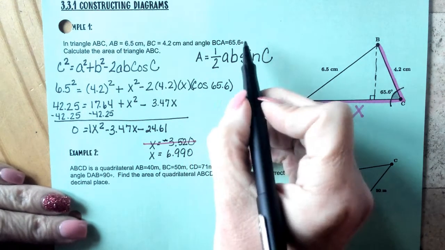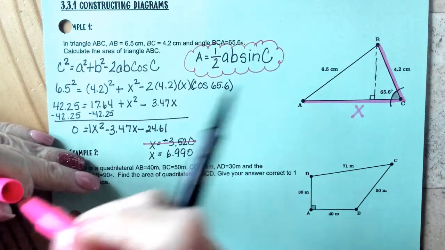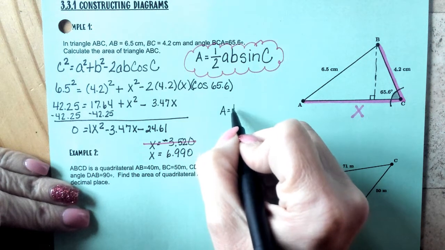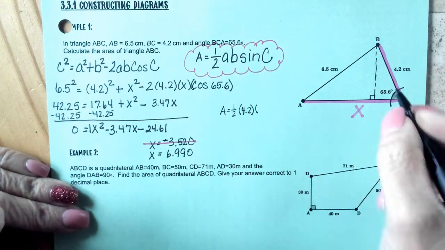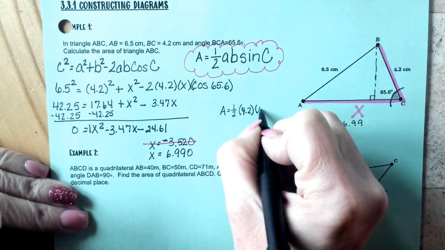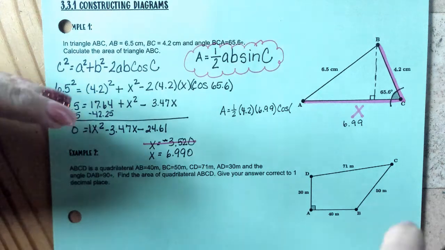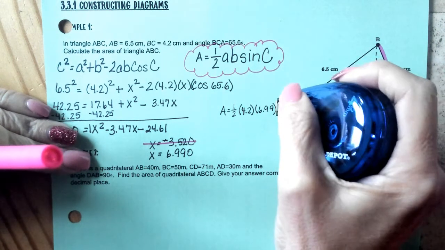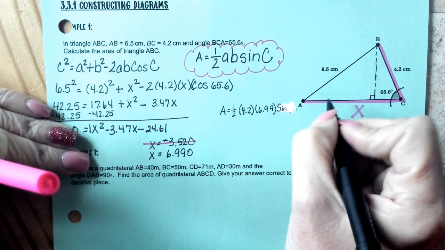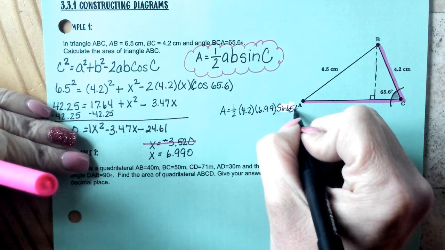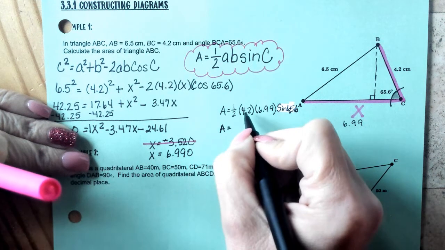And I'm going to go up here, and I'm going to now use this rule right here to solve it. So area equals 1/2 A, I'll just call that 4.2, times B, which I know is 6.99, times the sine, not cosine, of 65.6. I should have left myself more room there. All right, so the area equals 1/2 times 4.2 times all of that.